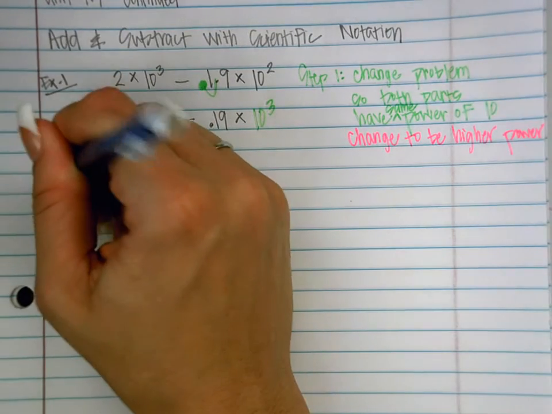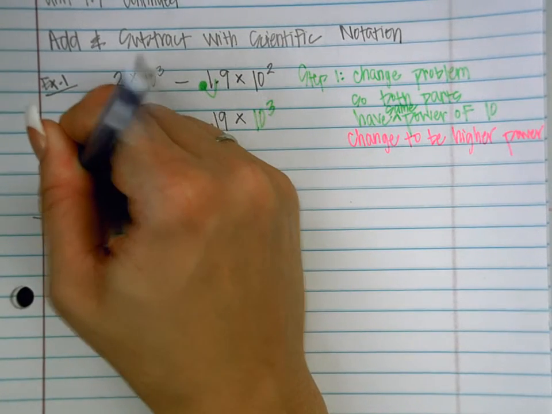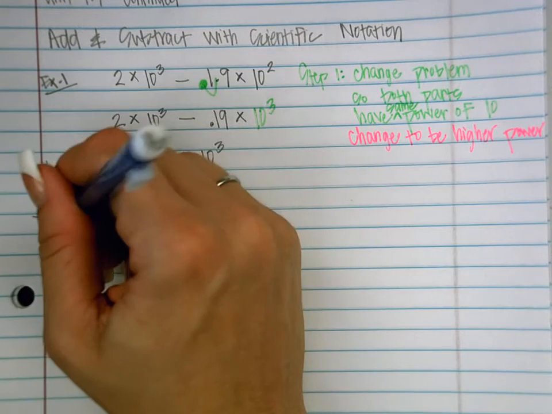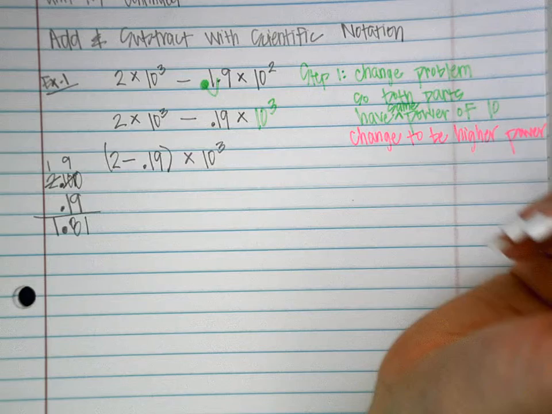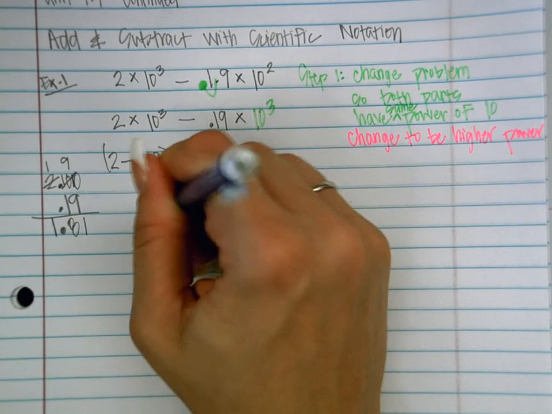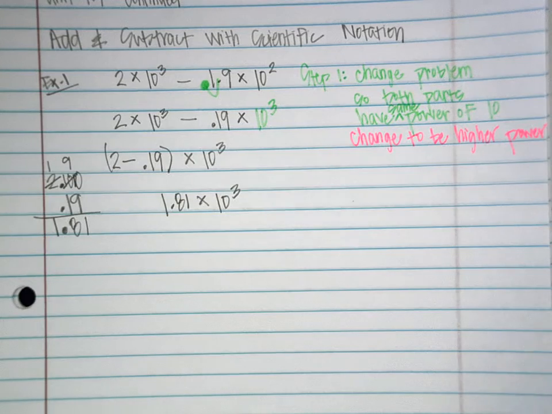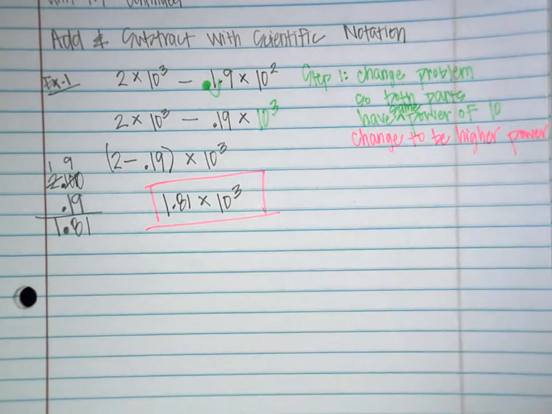So this becomes a 1, which gives you a 10. Borrow and carry, so we have 10 minus 9 gives you 1. 9 minus 1 gives you 8. Bring down your decimal point and a 1. So the actual answer here is 1.81 times 10 to the third power. That is the answer that I'm actually looking for.